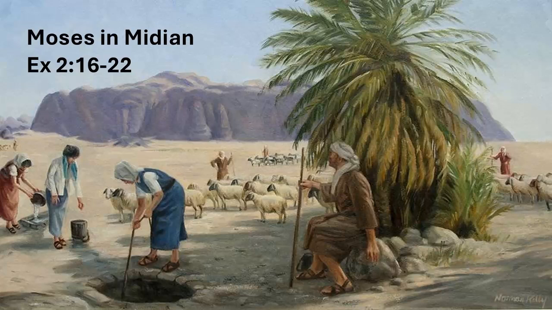But this time he does a better job. This time he doesn't chase the other guys and kill them all. He simply chases them away, and then he helps the girls to get the water that they need, and he waters their sheep. So then they said, "Oh, come home and meet Dad and have some food with us." And hospitality would also mean come and stay with us. So that's exactly what happened.